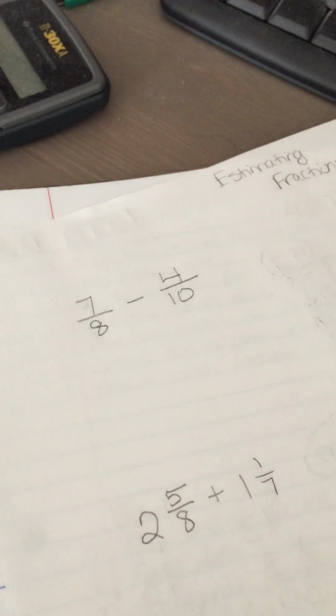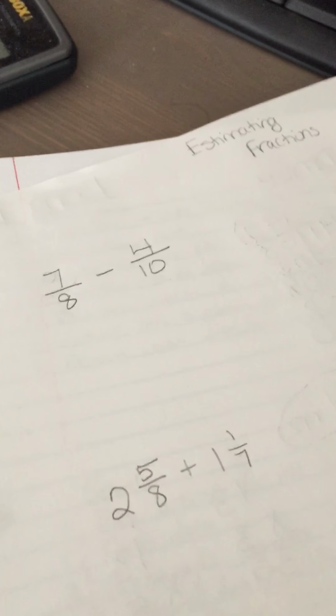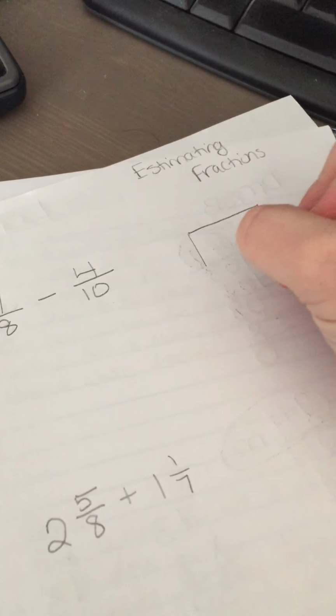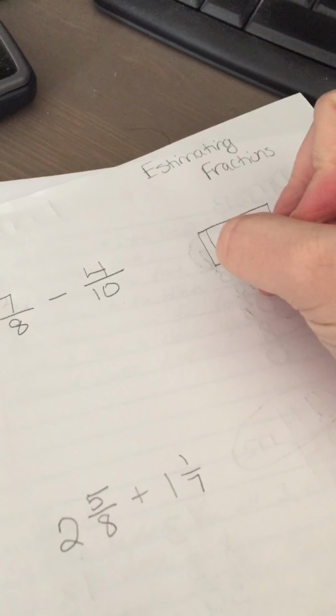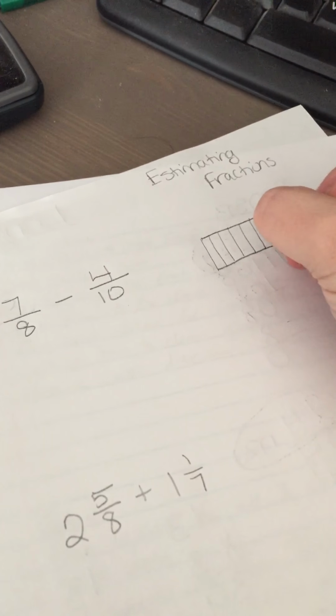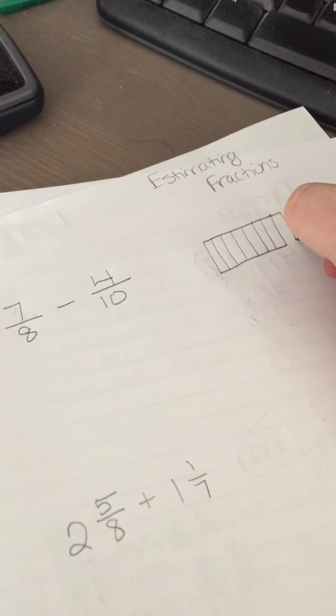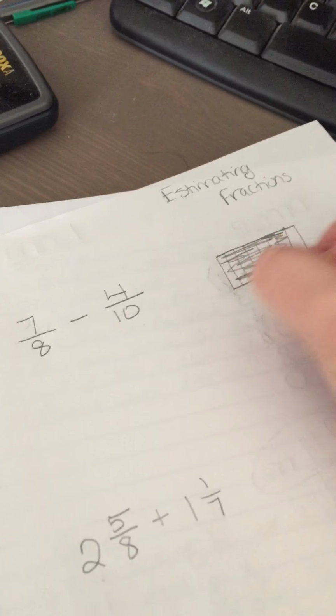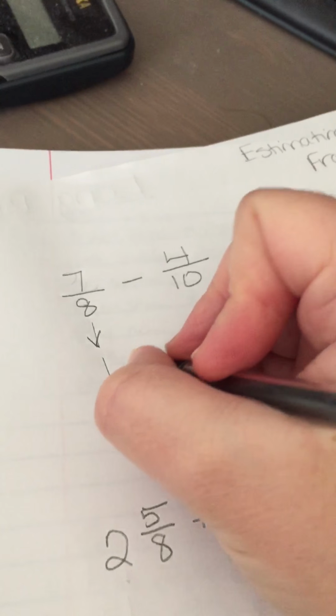My recommendation when determining which way to round a fraction is to draw a picture. If I were to draw a picture to represent 7/8, I draw a rectangle. I'm going to cut it into 8 equal parts, and I can shade in 7 of them. Then the question we need to ask ourselves is, did we shade in almost none of it, half of it, or almost all of it? Because we shaded in almost all of it, we're going to round that to 1 whole. Minus, then we have 4/10.